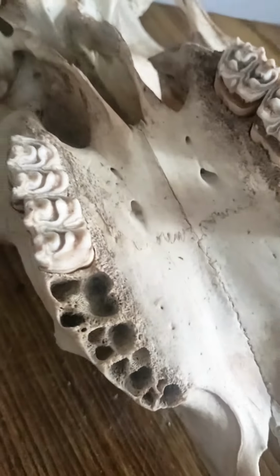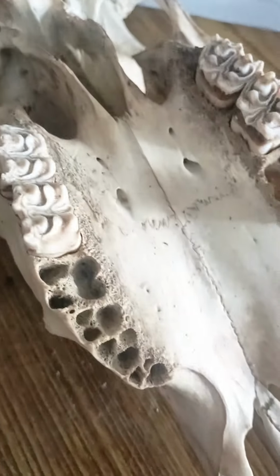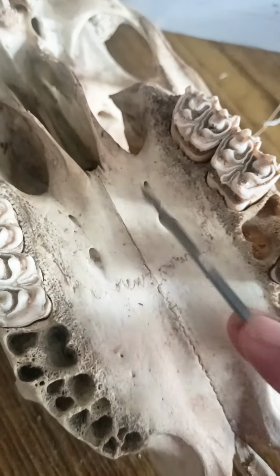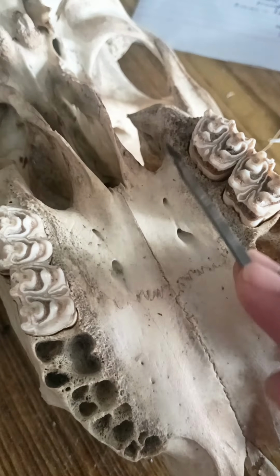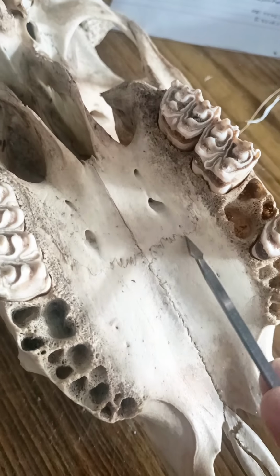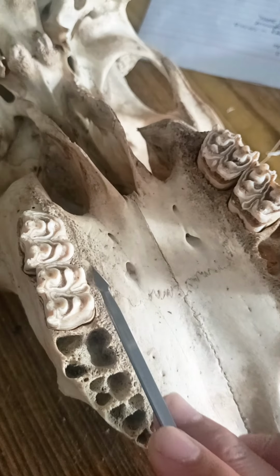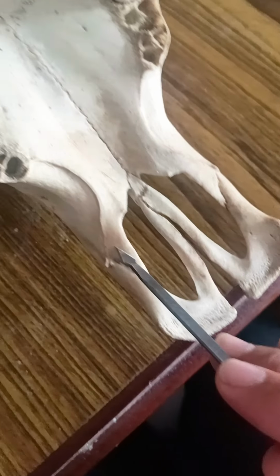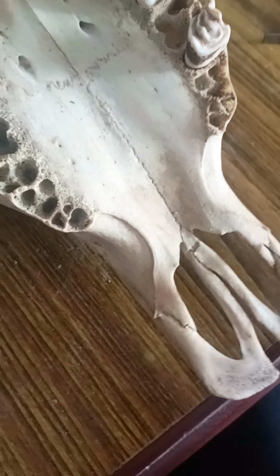Ventrally, maxilla is clearly demarcated from the palatine bone by this suture, and also from the premaxilla by this suture.